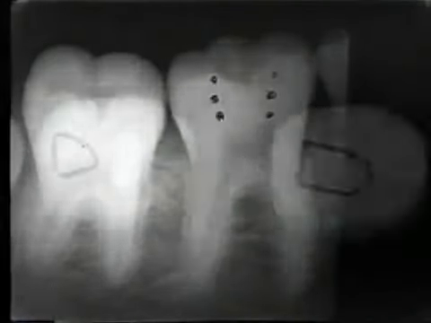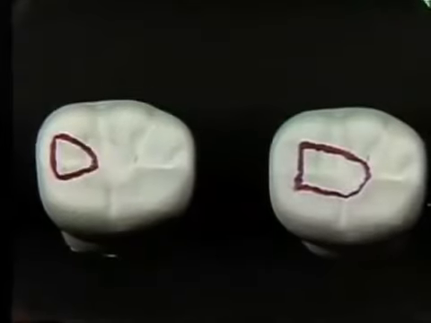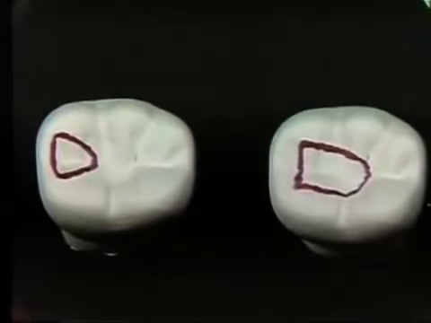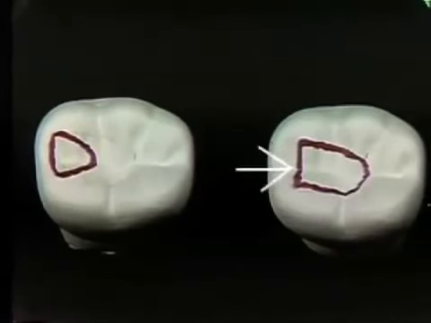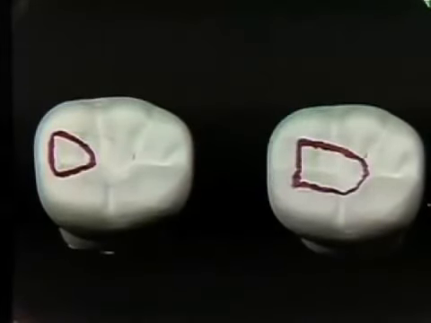Now take a look at these models. Would you suppose that the shape of the crown would be more like the one on the right or the one on the left? This time you should have chosen the one on the right once again. The mesial part of that crown is very square, and you can see from the radiograph that the pulp extends just distal to the marginal ridge.